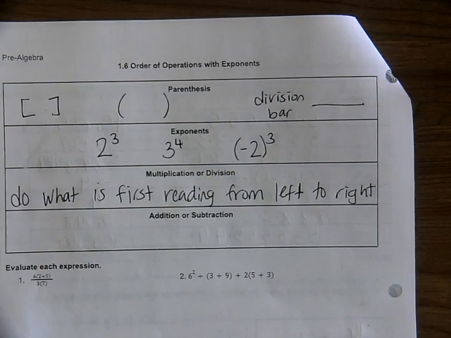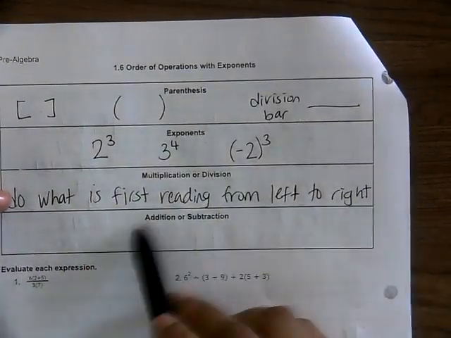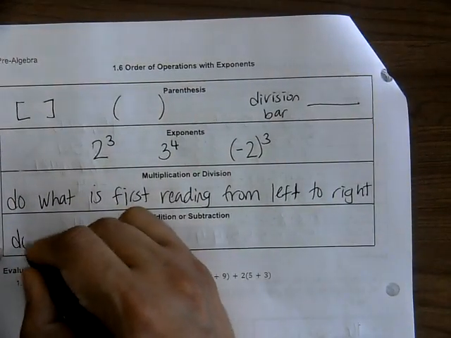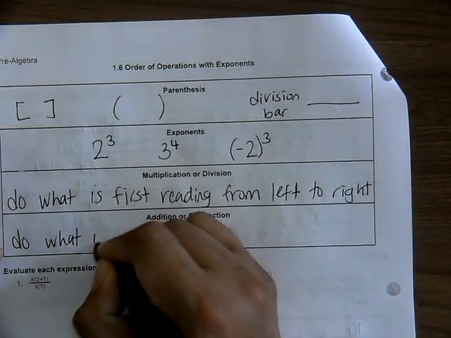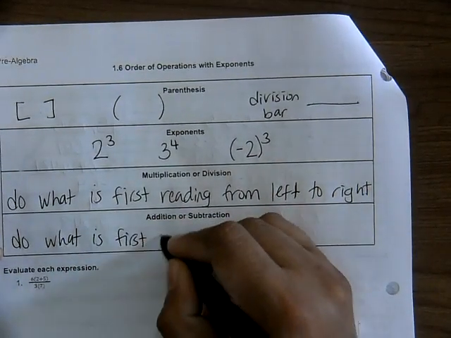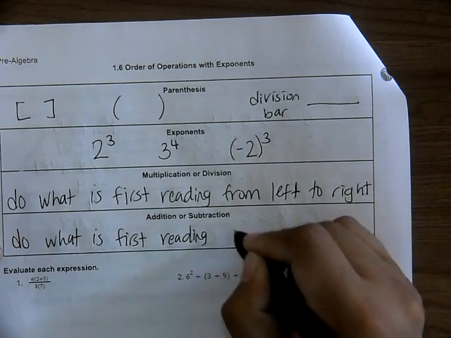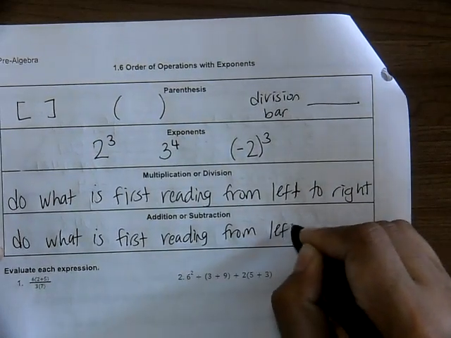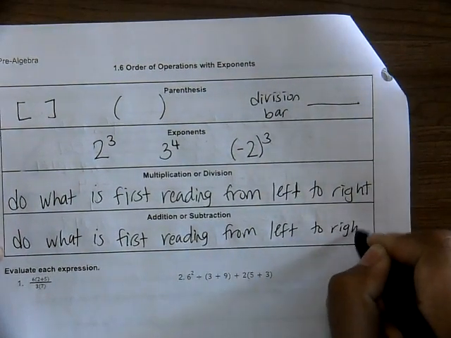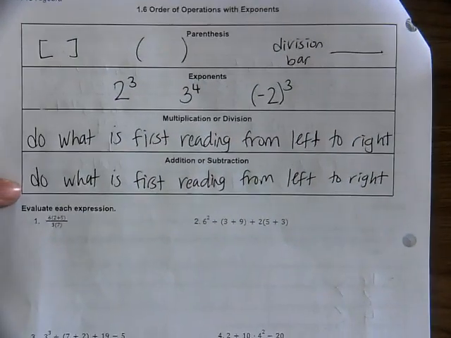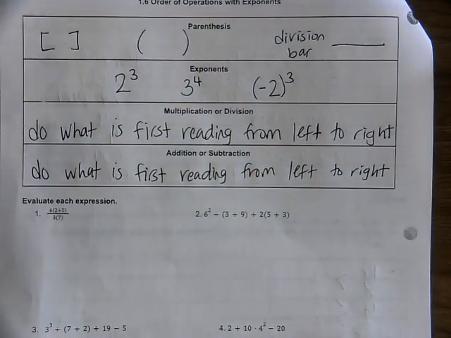You want to make sure you're following the rules of what comes first from left to right. Same thing for addition and subtraction. Do what is first, reading from left to right. All right, that's a little bit about the order that you're going to follow. Remember, this is order of operations, so we have to follow these steps. So let's start with the first one.